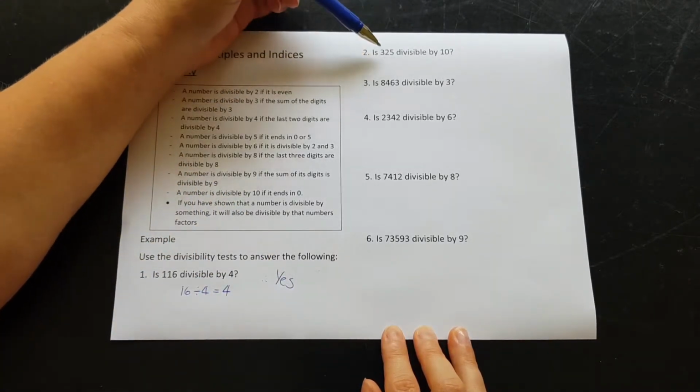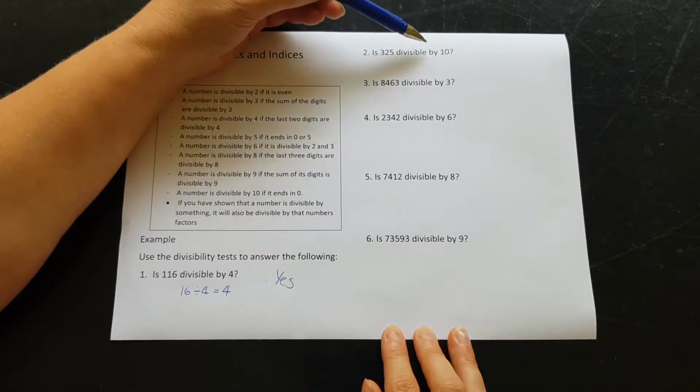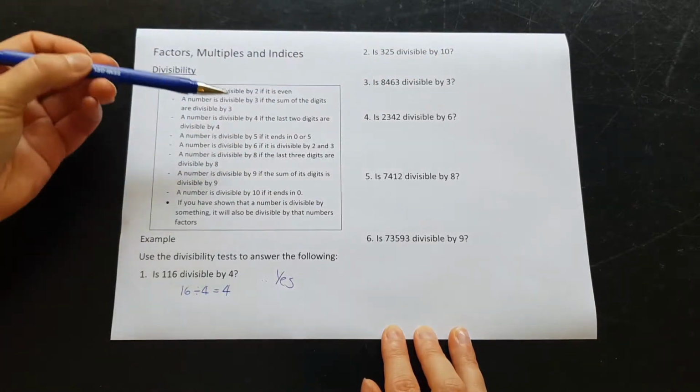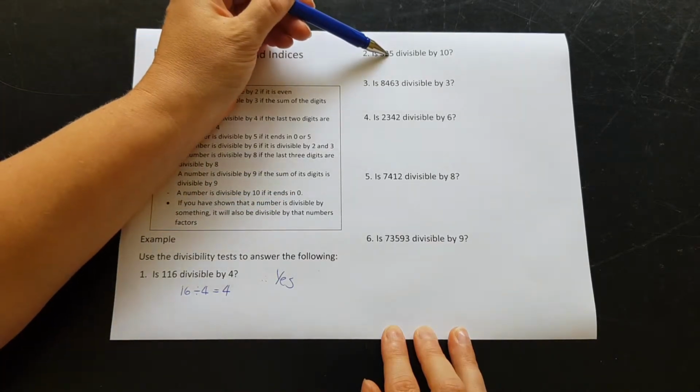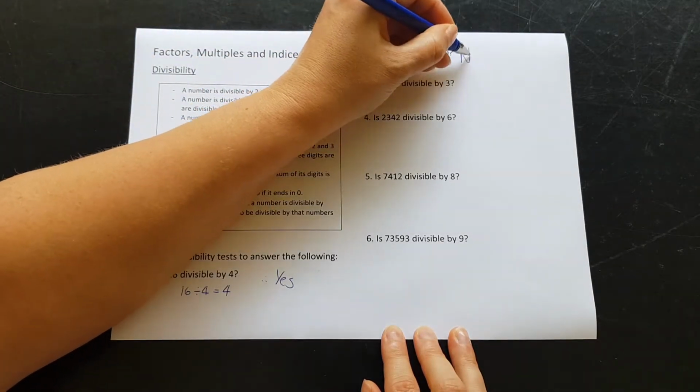Question 2. Is 325 divisible by 10? To be divisible by 10, the number has to end in a 0, which this one doesn't. So that is a no.